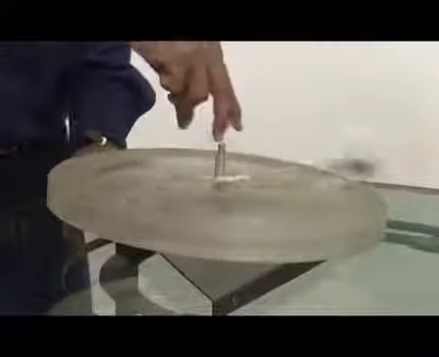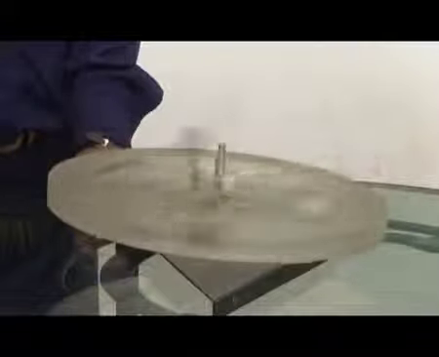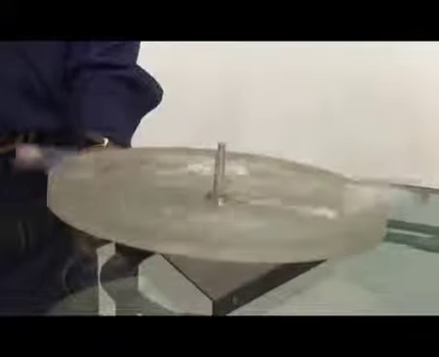Can you see where those white colored foam particles, which were distributed along the length, are? You can see they are all near the center. In fact, there is an air bubble at the center, and all these foam particles are close to that air bubble.